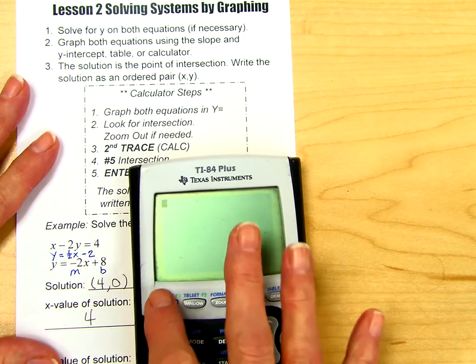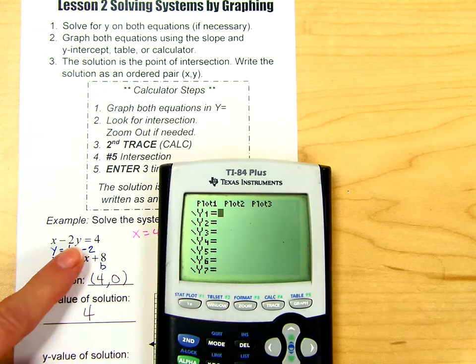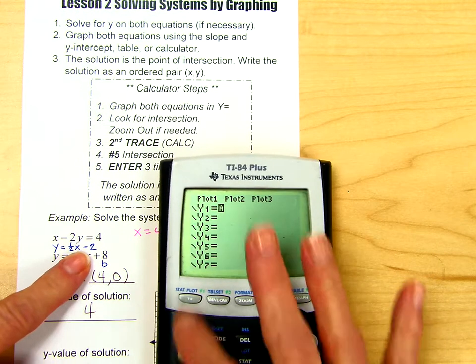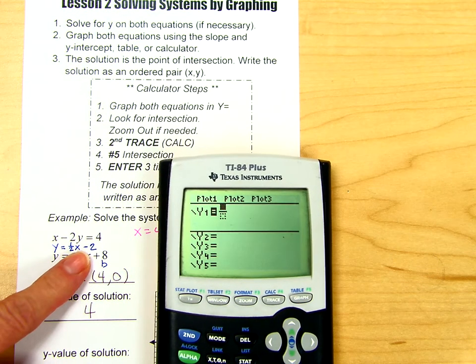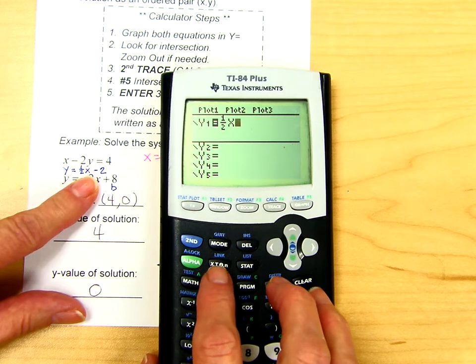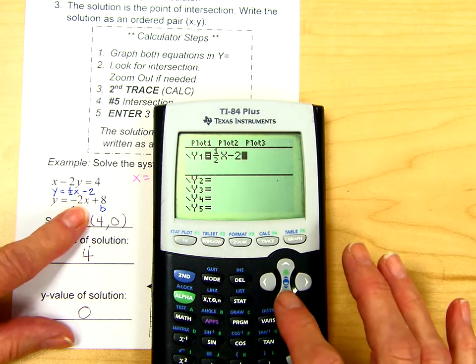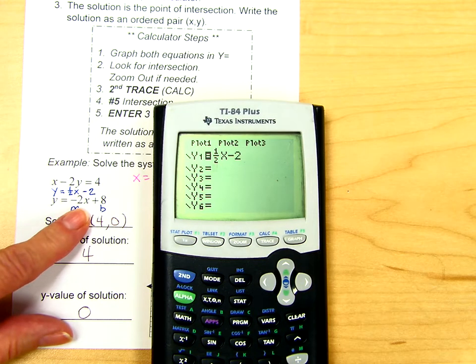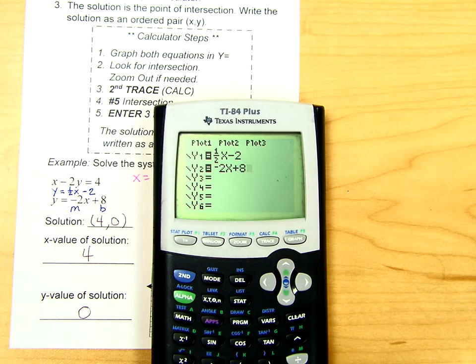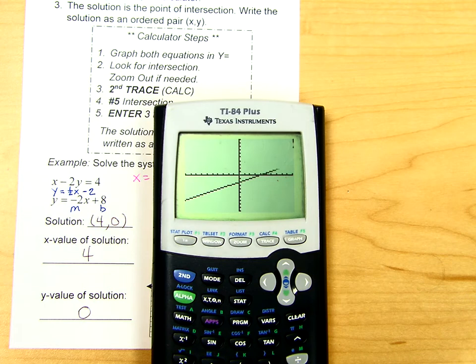So we go to the calculator to y equals. We'll go ahead here, and in y1 we're going to enter this first equation. So we use alpha y equals to get our skeleton for our fraction. So we get 1/2 x, remember the variable key is here, and then we will have subtract 2. So 1/2 x minus 2. Then the next one is -2x plus 8. So what we do now is we graph. And there's the first one, and there's the second one.